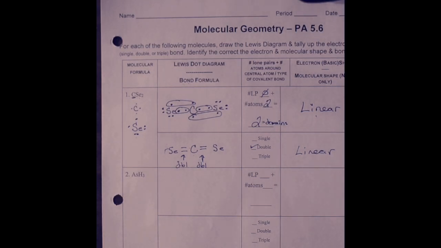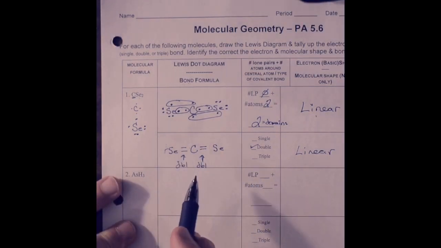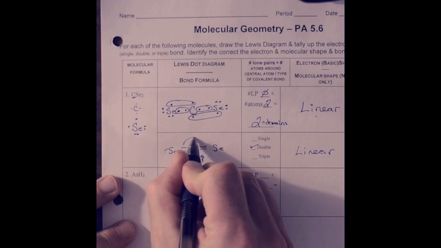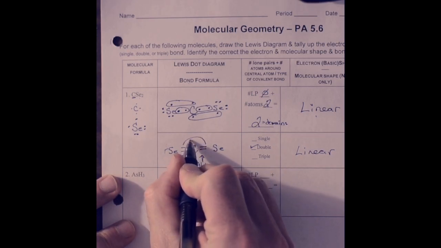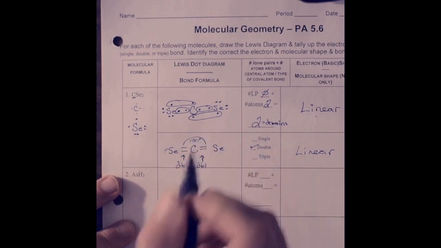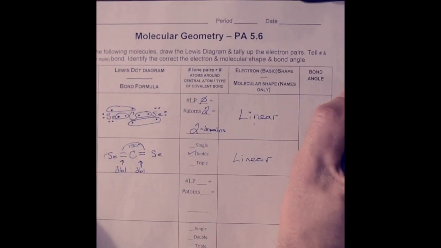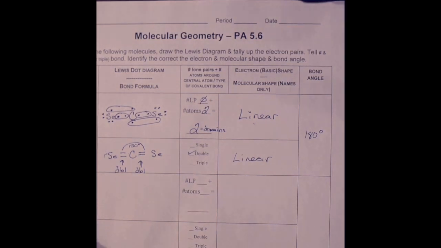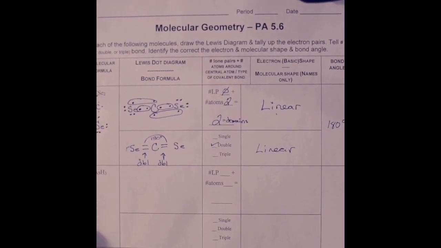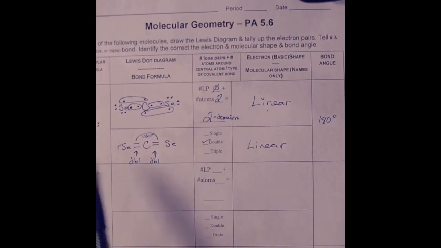The whole idea is the electrons are going to be pushing away from each other. So they're going to get as far away as possible from each other, which, as you look on the diagram, means this angle is 180 degrees, which is what we'll put right here. Now, that completes this one.